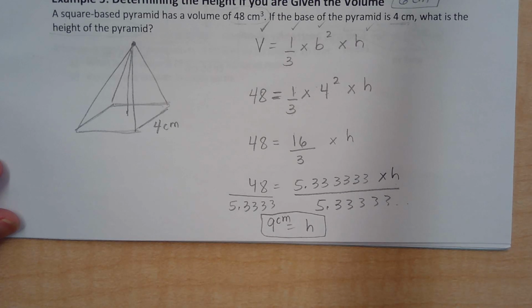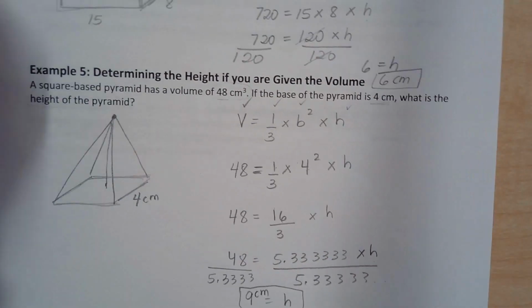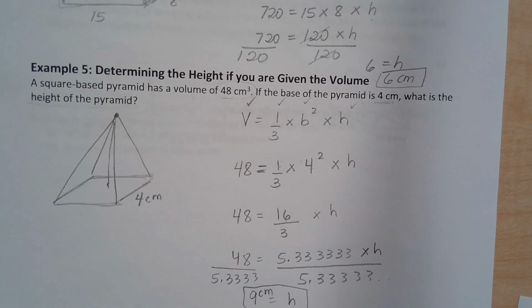How did you do it differently? I did 48 divided by 1 times 3 divided by 4 squared. Oh, okay. Hold on. Tell me again. 48 divided by 1 times 3 divided by 4 squared. 48 divided by 1, times 3.